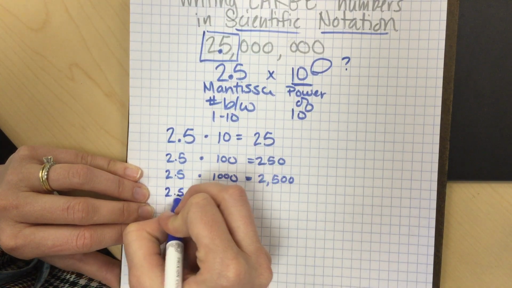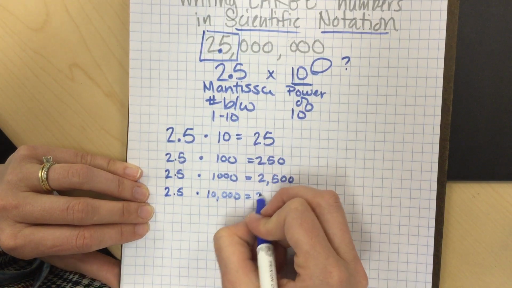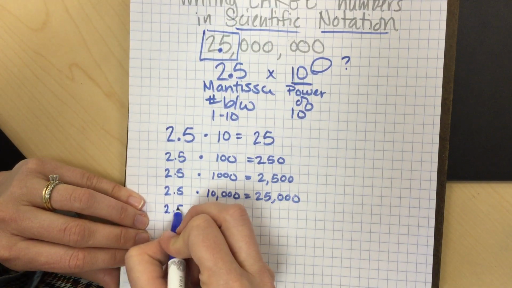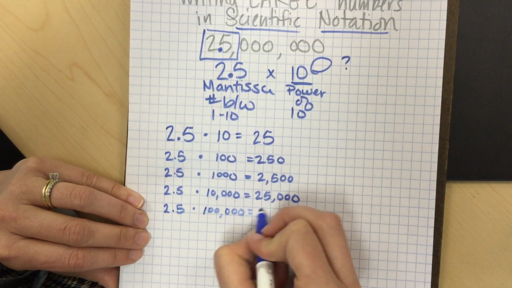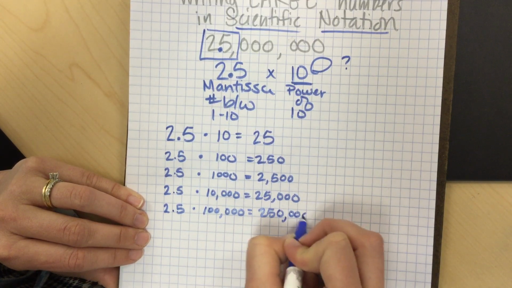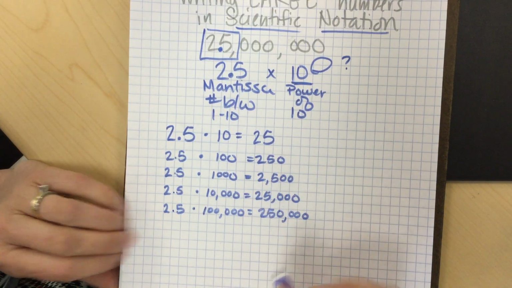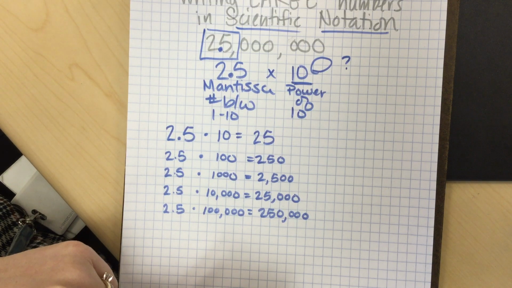If we multiply 2.5 by 10,000, we get 25,000. If we multiply it by 100,000, we get 250,000, and so on. We could continue this pattern all the way until we get to 25 million.